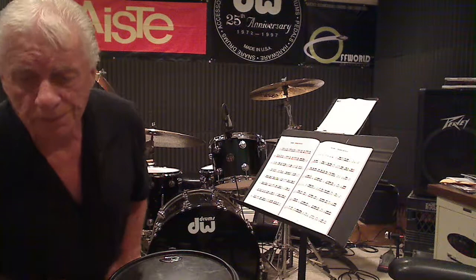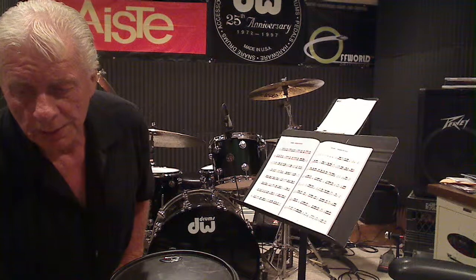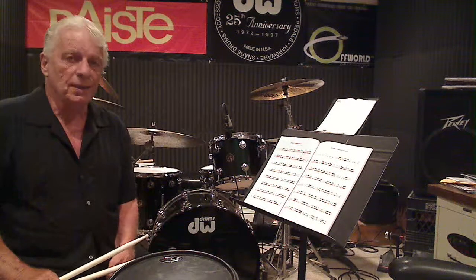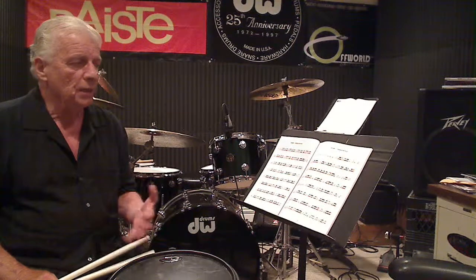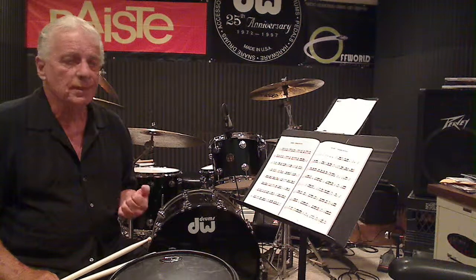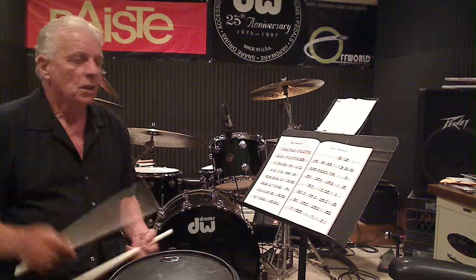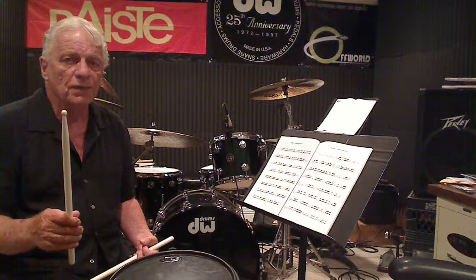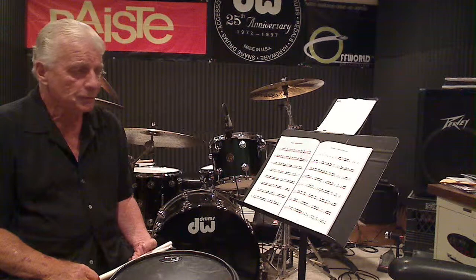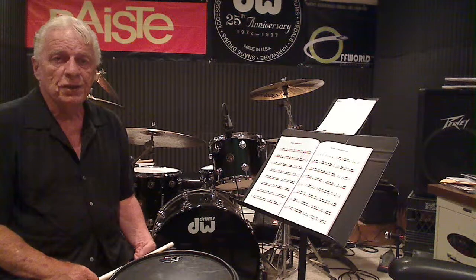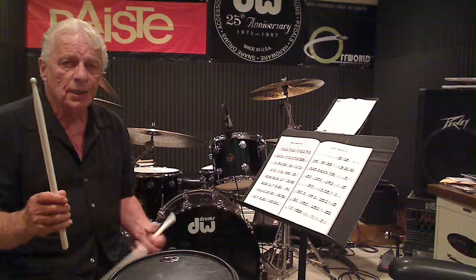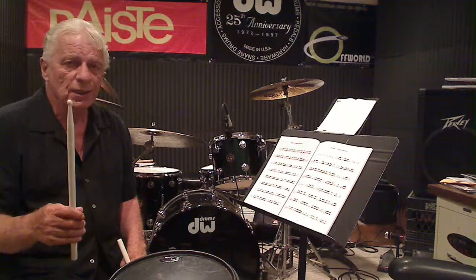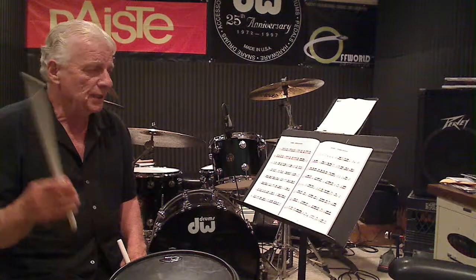The fourth measure, a dotted quarter note, eighth note. Dotted quarter note, eighth note. What I'm going to do right now is I'm going to do this eighth note count. 1 and 2 and 3 and 4 and. All right. Now 16th note count, the same measure. 1 E and 2 E and 3 E and 4 E and.